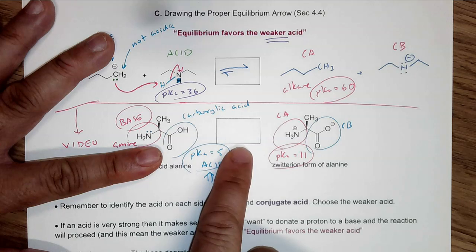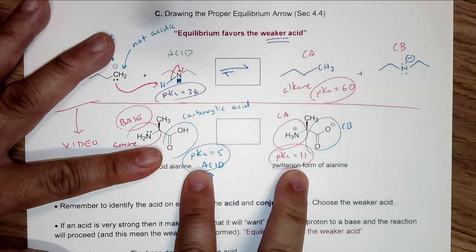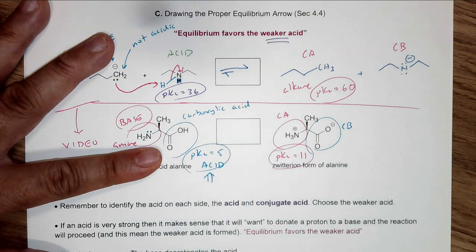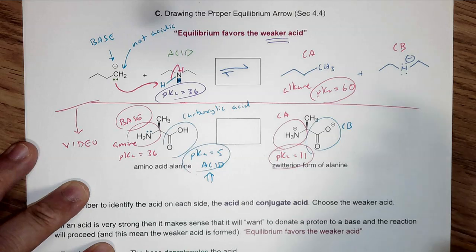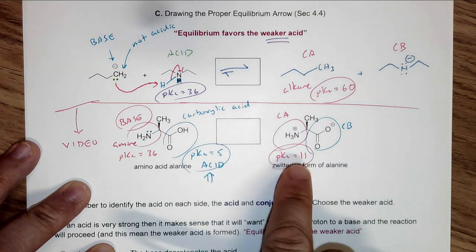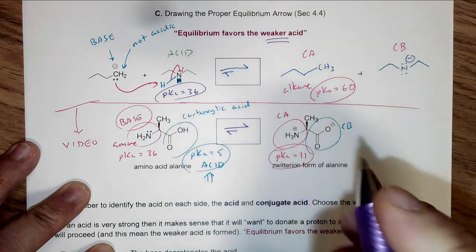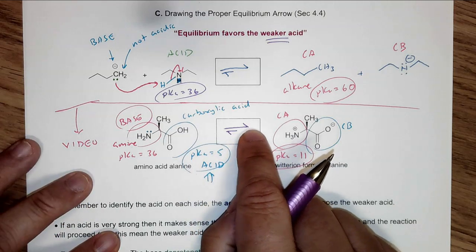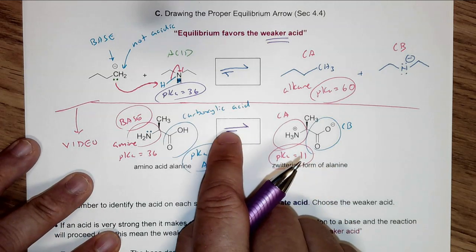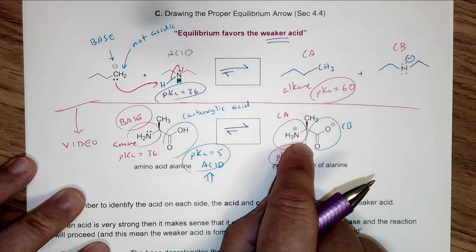Now, when I look at the equilibrium arrow, I now compare the acids on both sides of the equation, and I see that I have a 5 versus 11. Equilibrium favors the weaker acid, and therefore the weaker acid is to the right. Your bigger arrow should go to the right. And please use what we call half arrows or fishhook arrows. Make them fishhook arrows and make the one going to the right longer.